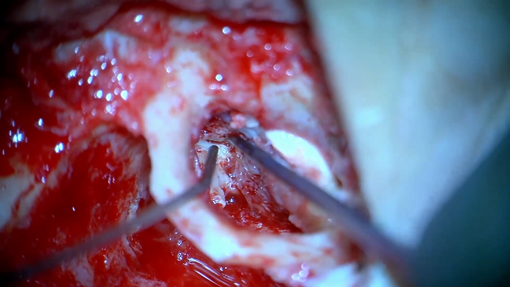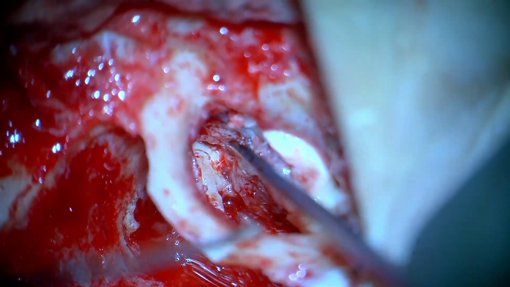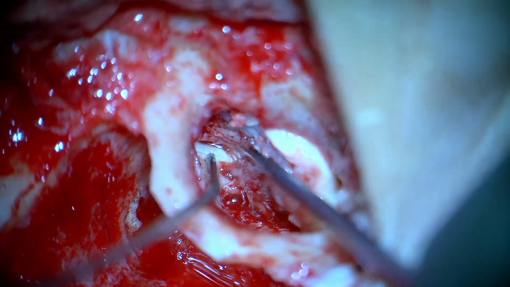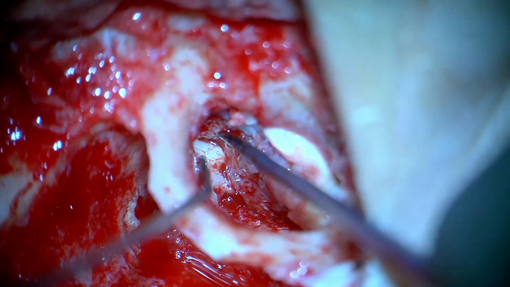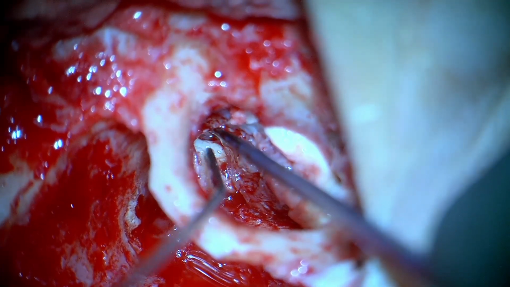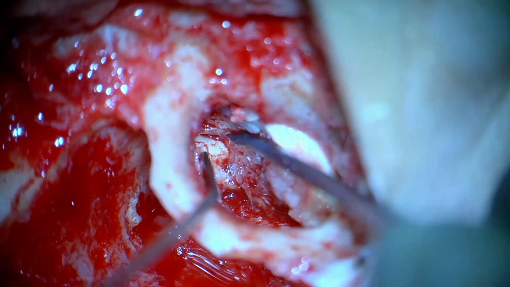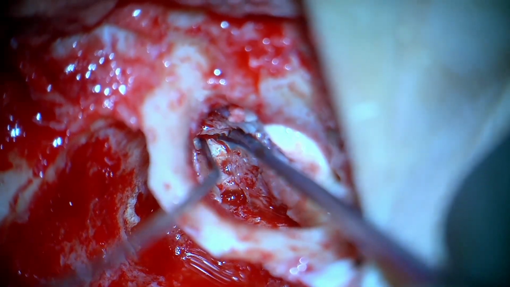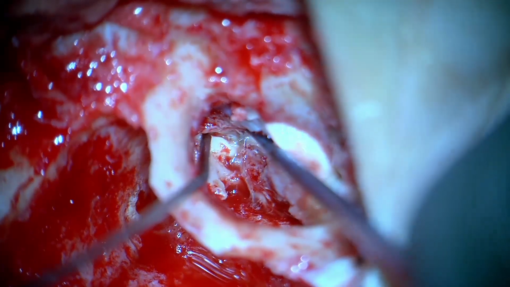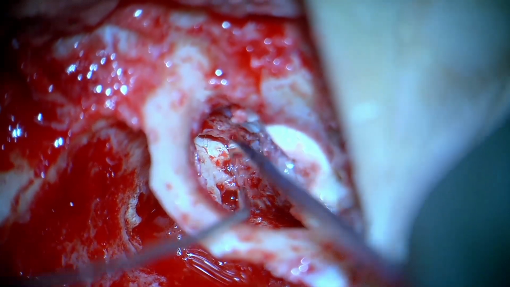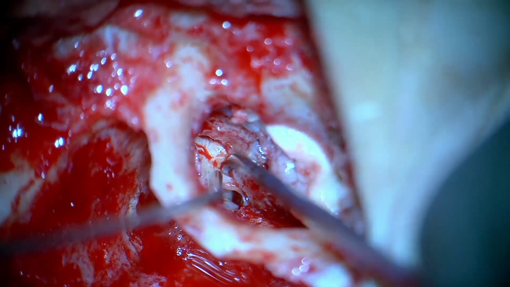And you see now, with a mixture of instruments from iris scissors to a sickle knife, we keep on dissecting the disease and the epithelium, or not the epithelium in this case actually, the granulations and the sort of unhealthy mucosa from the incus and some portion of the malleus as well, because you want to remove every bit of infected tissue that has been discharging for quite some time to optimize the surgical outcomes.